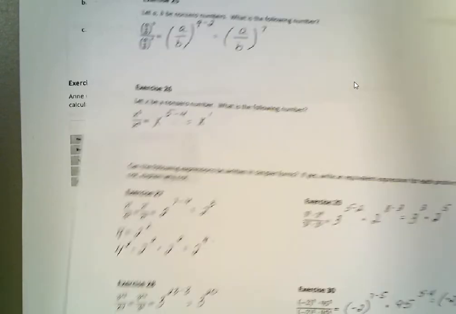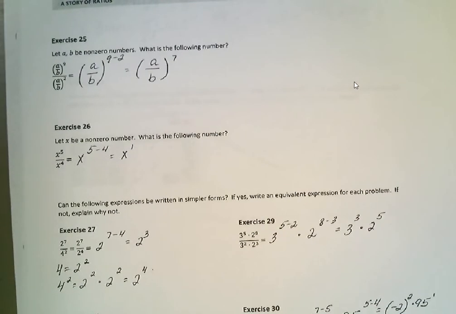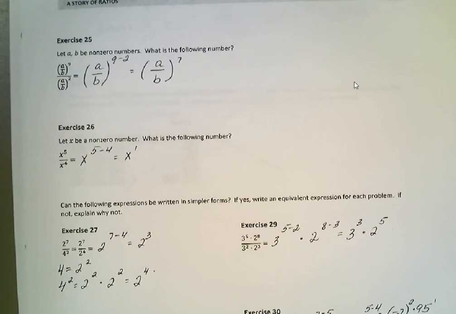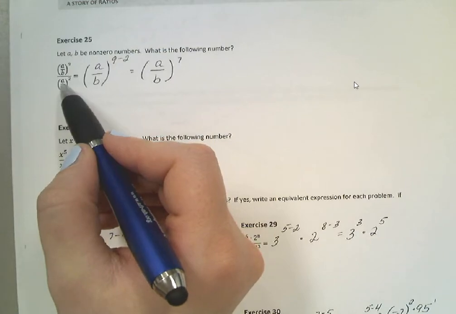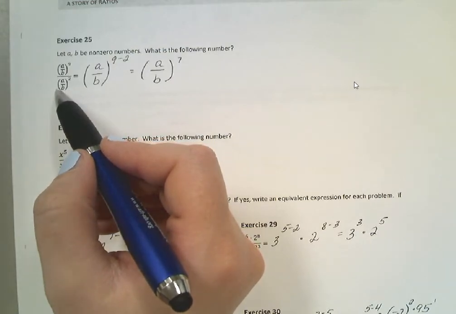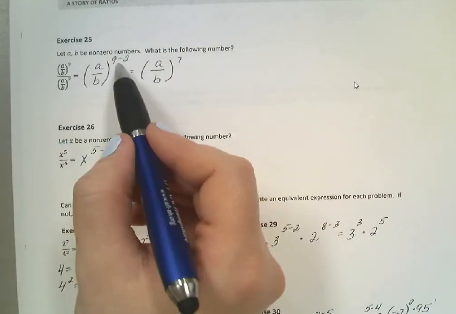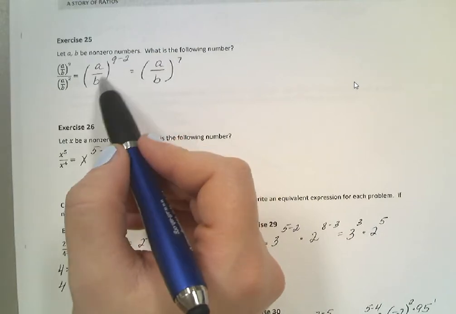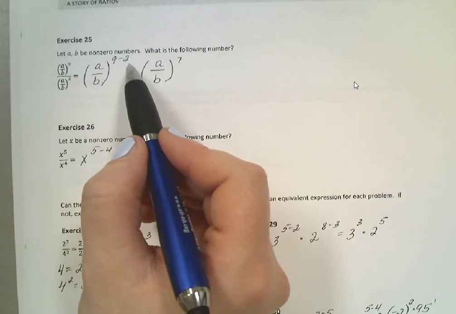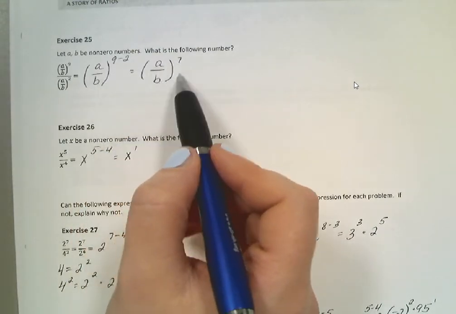Next one, number 25: (a/b) to the ninth power divided by (a/b) to the second power. Since these are not numbers and just letters, it's still the same thing. It is the same base taken to a power. So we can tell it's (a/b) to the power of 9 minus 2, which is (a/b) to the power of 7.